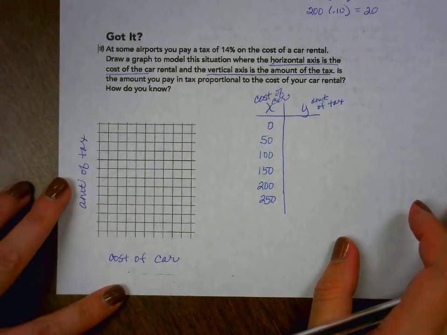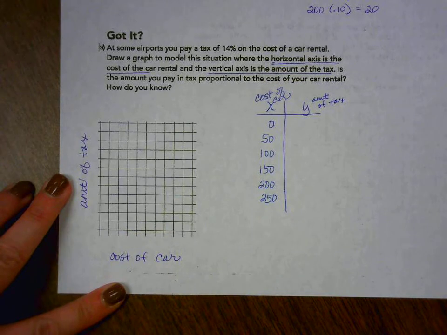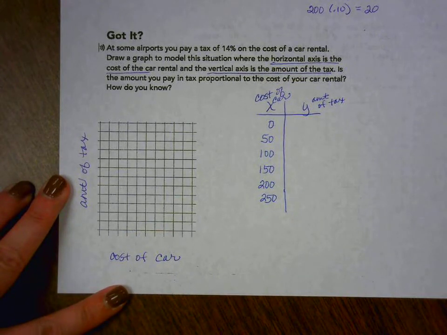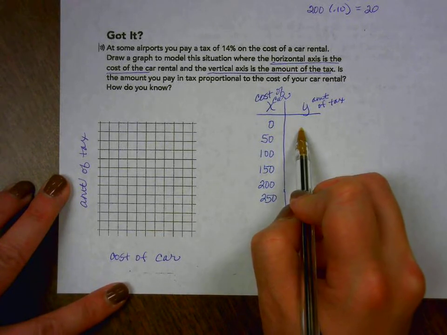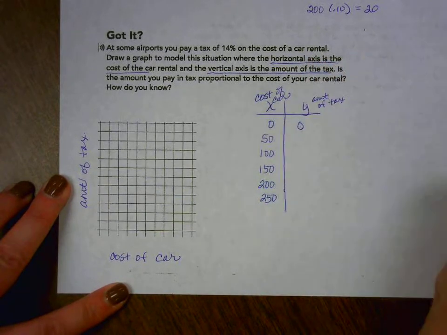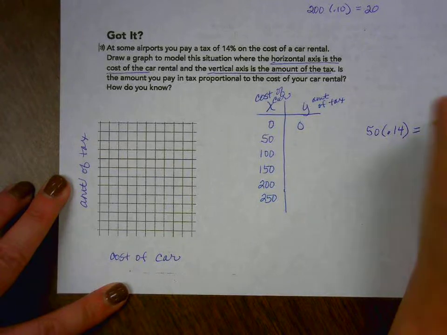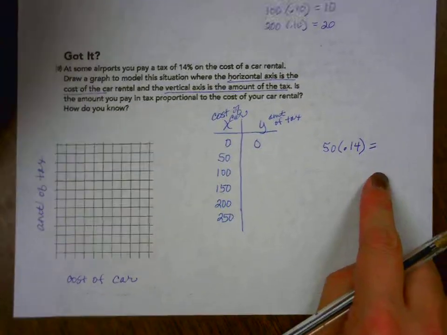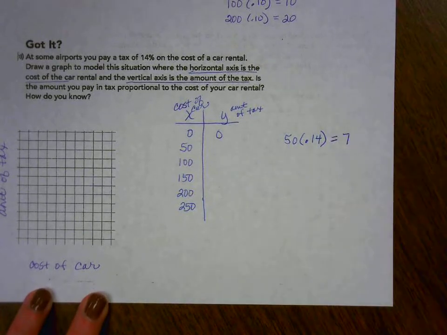Just saying. All right. How am I going to figure out the amount of tax on these? Good. Multiply by 0.14. Okay. So if I say the cost of the car is 0, how much tax do I have to pay? 0. All right, so then I'm going to grab my calculator and figure out my amount of tax. So I'm going to take 50 times 0.14, which I'm getting 7.